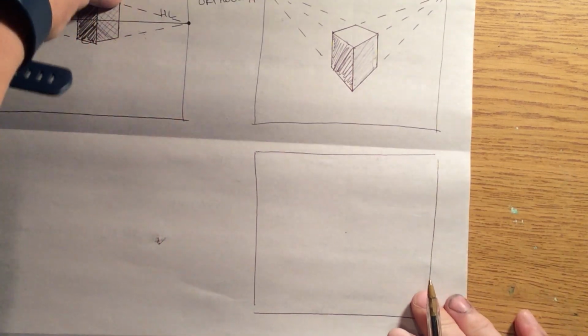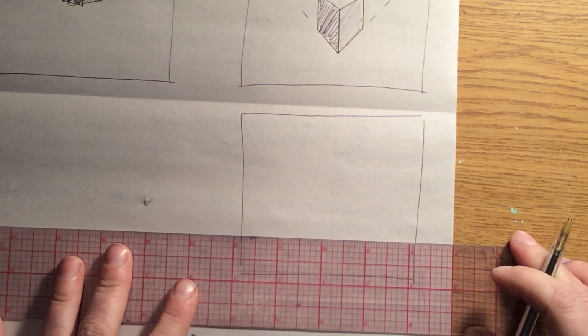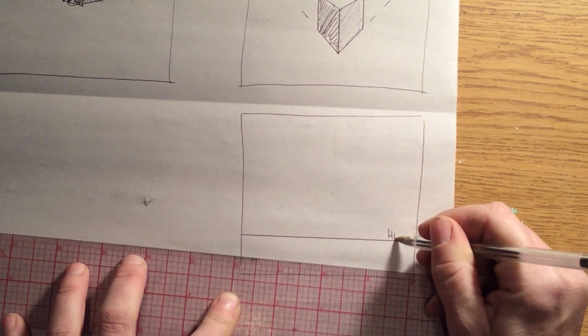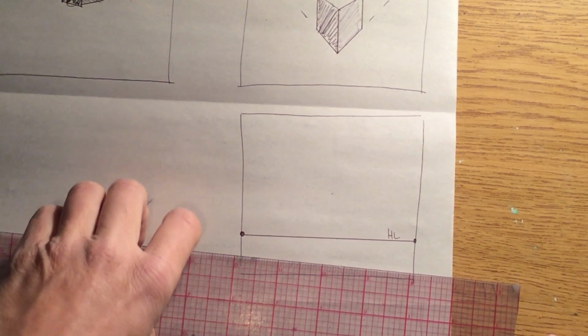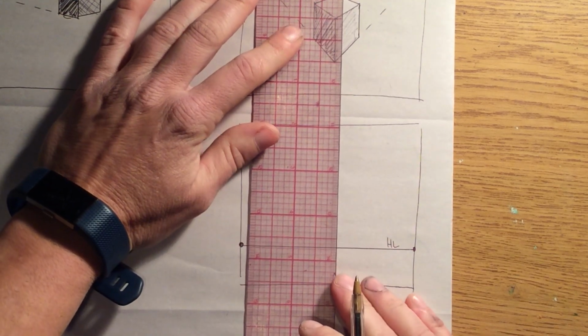I would like for you now to move the horizon line all the way to the bottom. Put a vanishing point at each edge. Start with a 1-inch mark up in the sky, right in the middle.